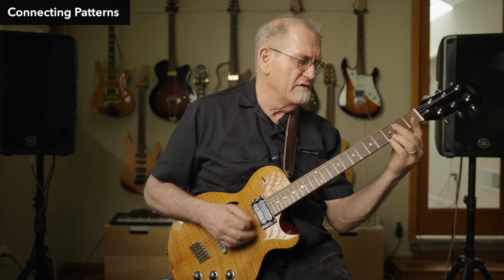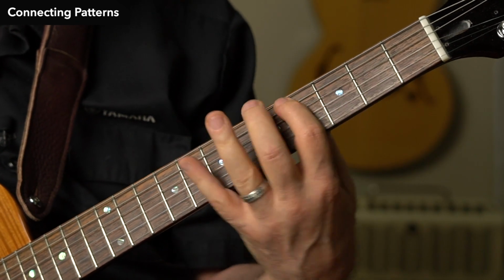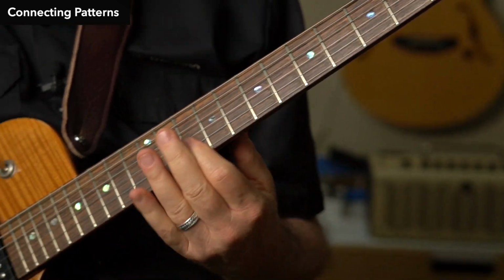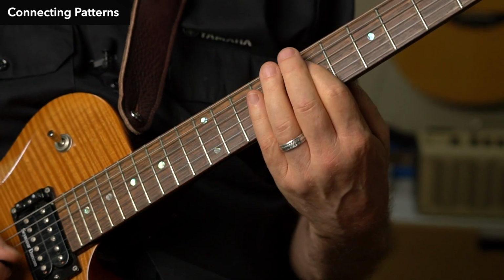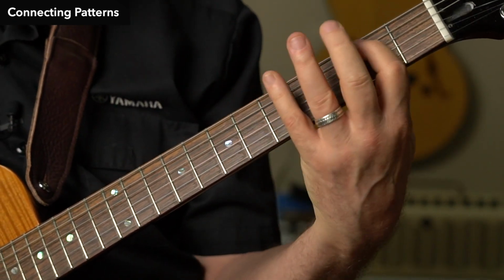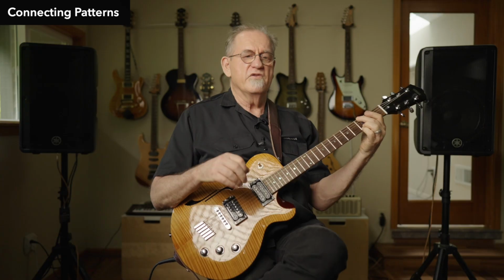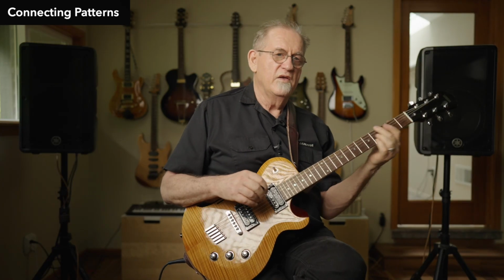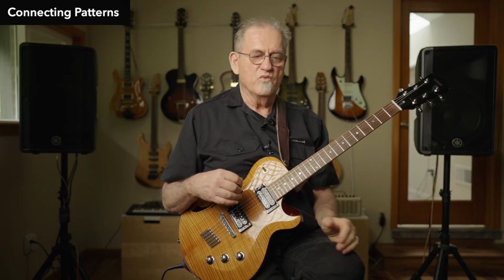Now I find all these patterns have blended together, and I just kind of see the neck as one big pattern.